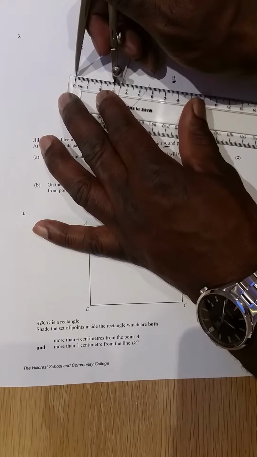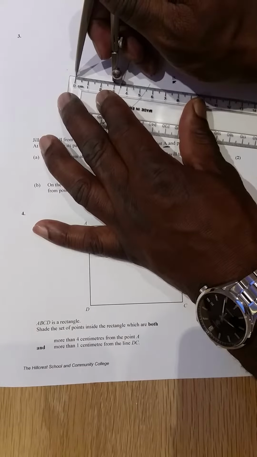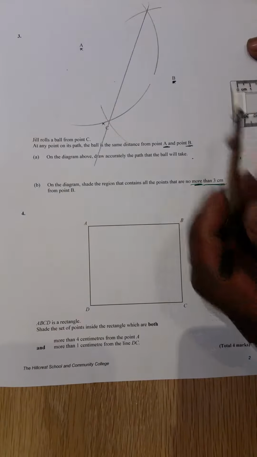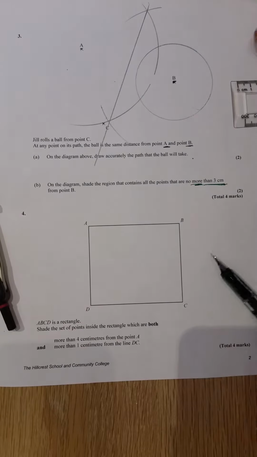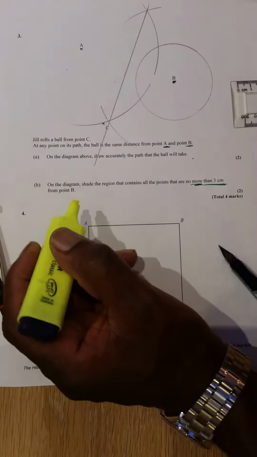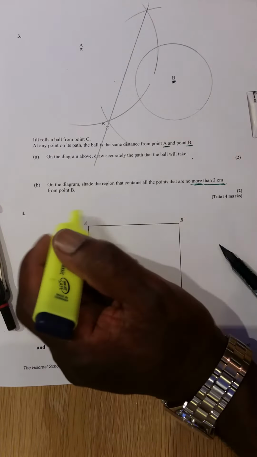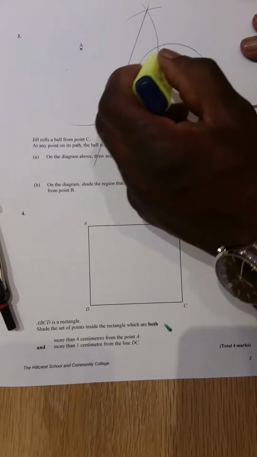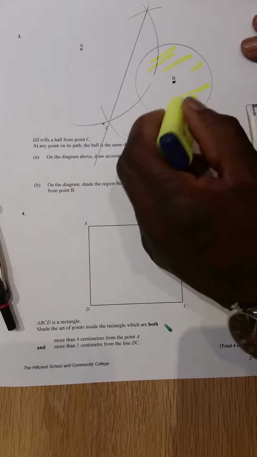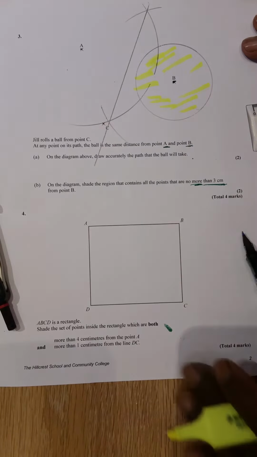Which is there. Put it at point B. And then it says shade the region that contains all the points no more than 3 centimetres from point B. So it's everything in that section there. And that's done.